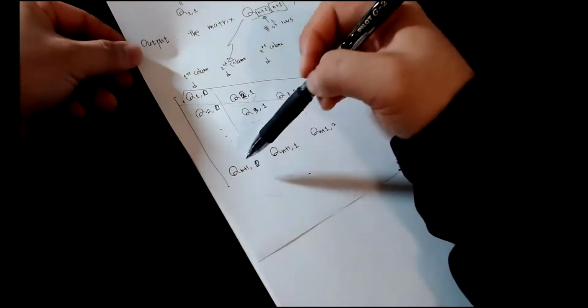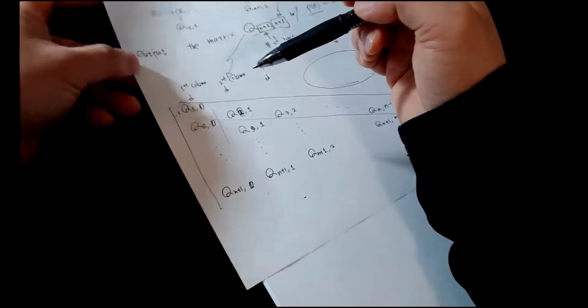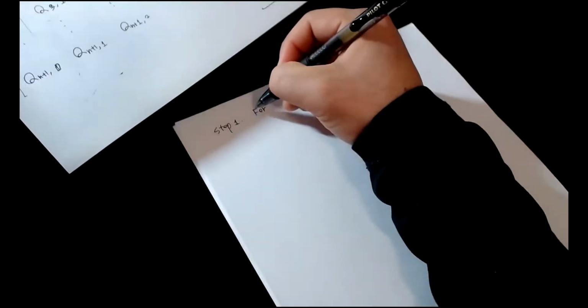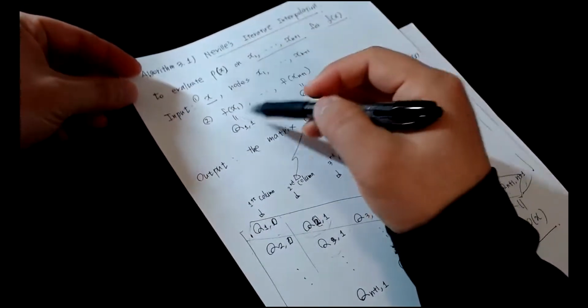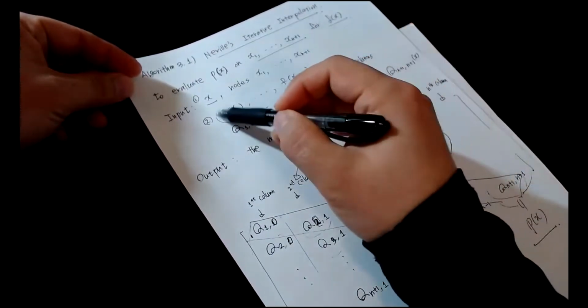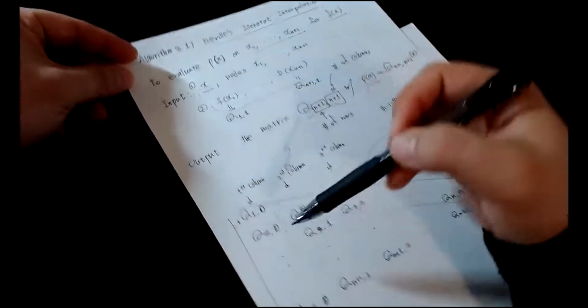So first column is given, right? Okay, first column is given. So we're gonna do step 1. Before doing step 1, sorry, first we're gonna enter the what? The input f of x1 through f of xm plus 1 into the first column.